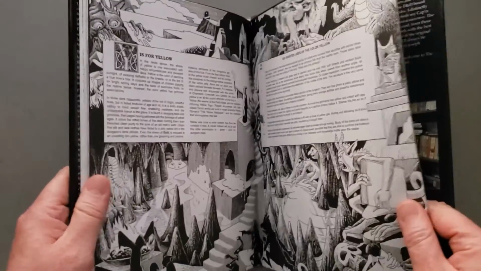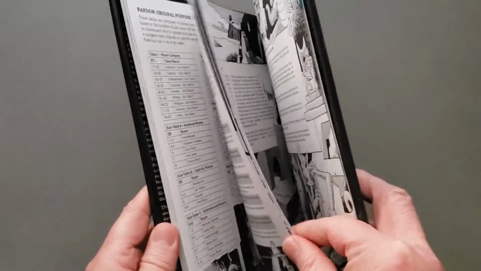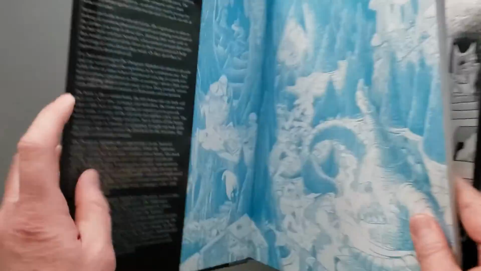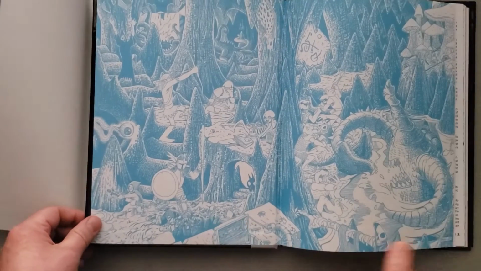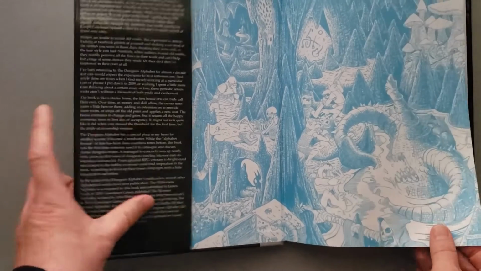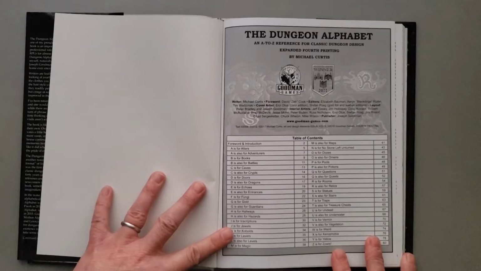It's full color covers, but the interior is all black and white. And you can see it's got these sort of end papers. So it's the same art. And just jumping in, we can get a look at this nice artwork here. This is going to tell you pretty much everything you need to know about what's in this book.